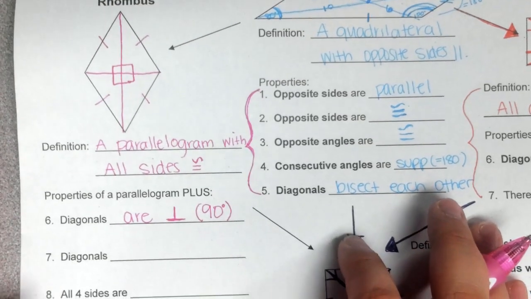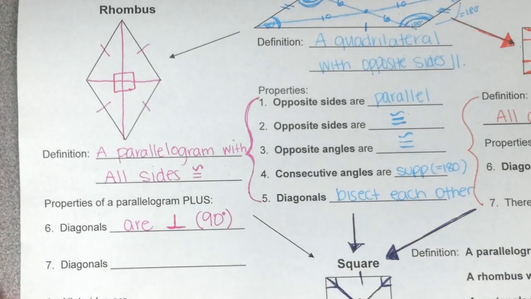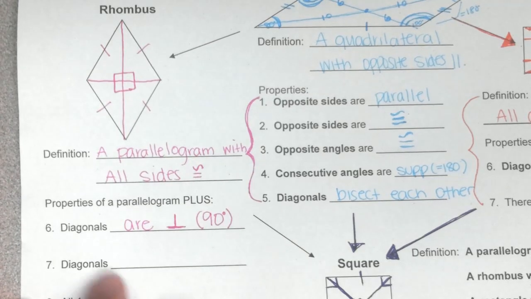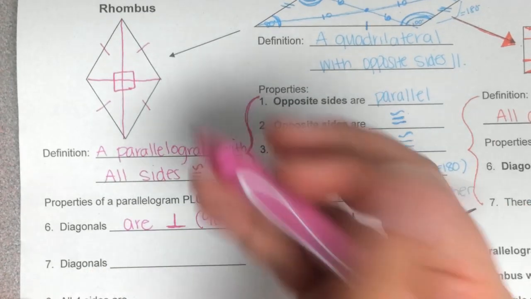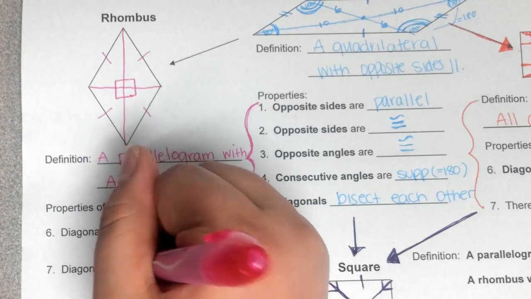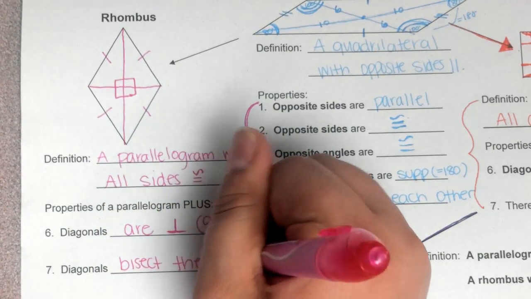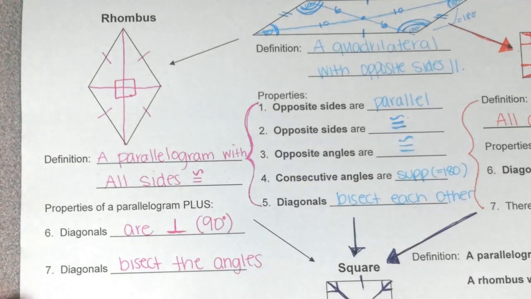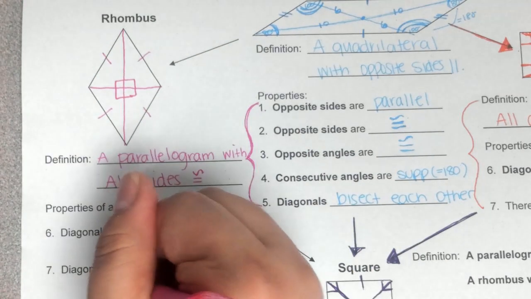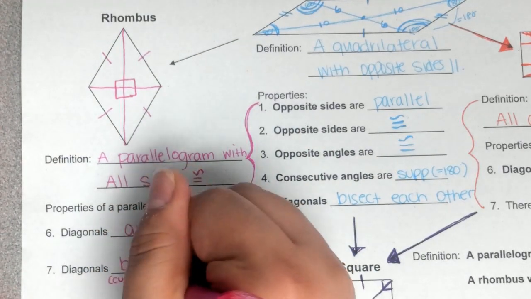All right. The diagonals are perpendicular, meaning when they cross, they give me a 90-degree angle. The other thing that the diagonals do is the diagonals bisect the angles. Well, what does bisect mean? Cut in half. If you don't remember, you can write that down. Cut in half.